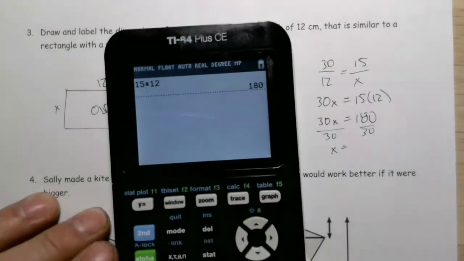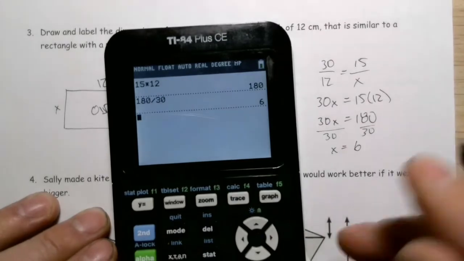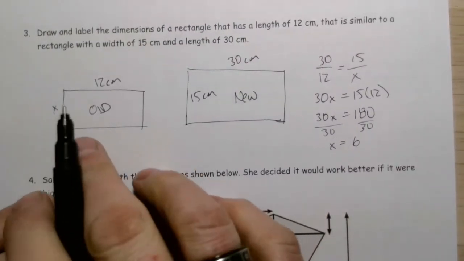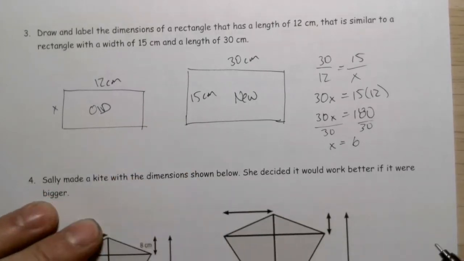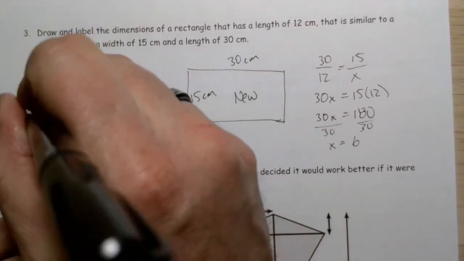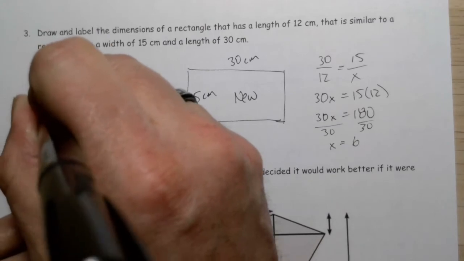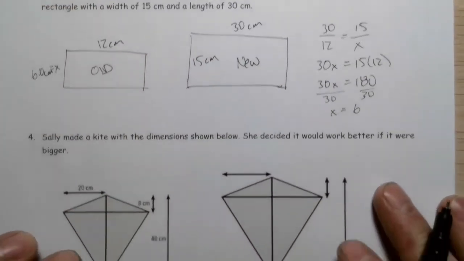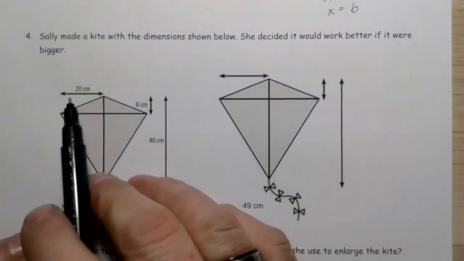Okay, and I get 180 divided by 30, and I get 6. So what that means is my original rectangle here has a width of 6 centimeters. Now, our last question here.